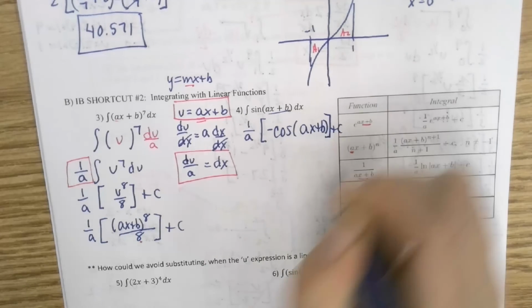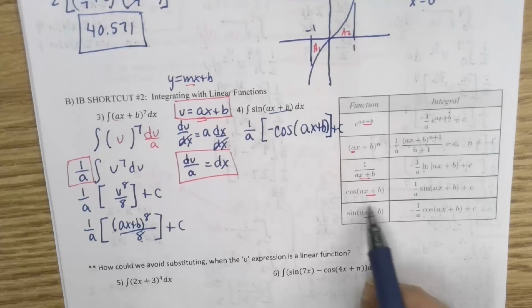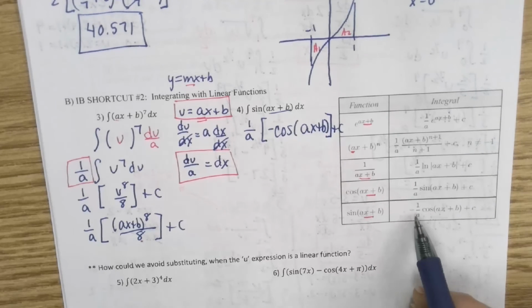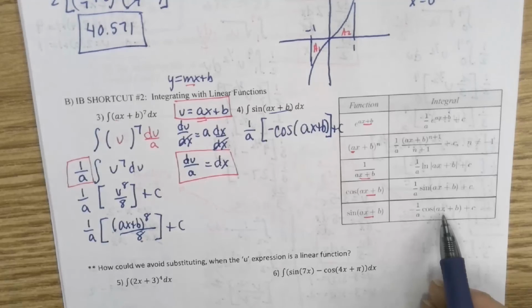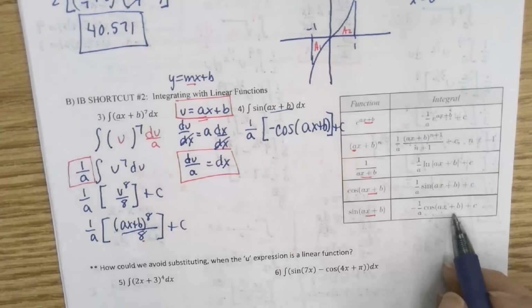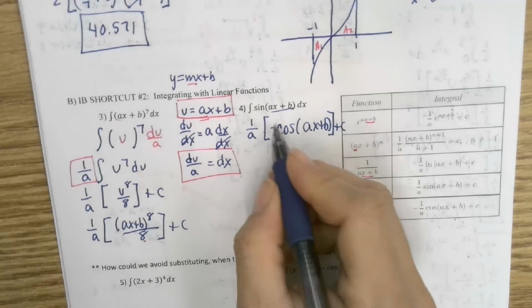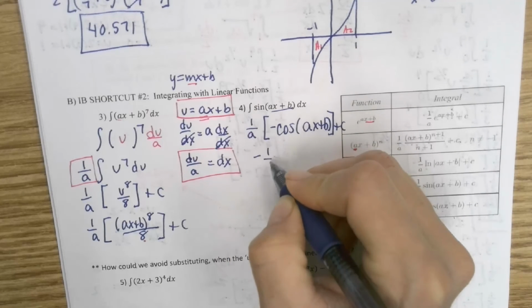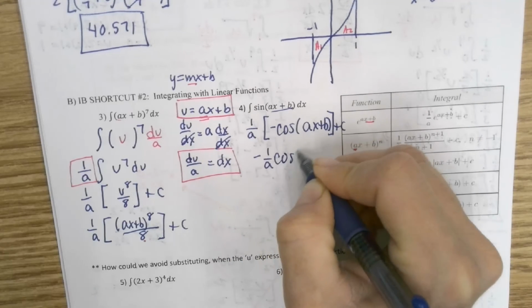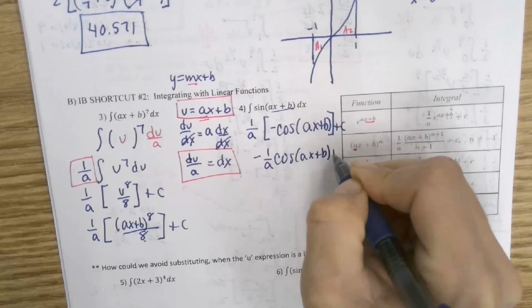Don't forget your plus c. And if you forgot that, it's right down here. Sine of ax plus b, your opposite would be negative cosine ax plus b, your antiderivative, excuse me. And I'm just going to clean that up and move the negative out to the front. So negative 1 over a cosine of ax plus b plus c.